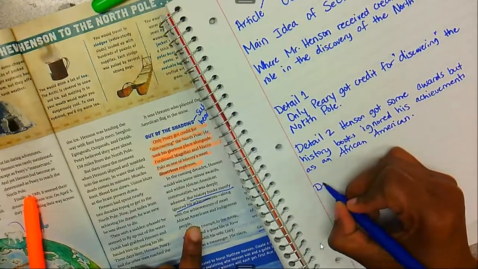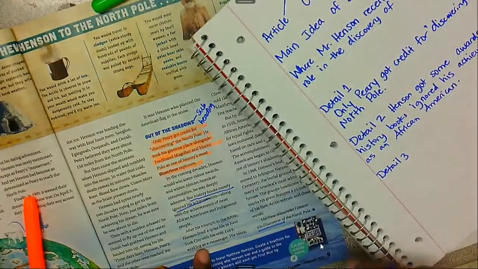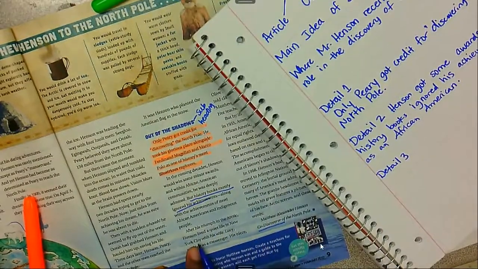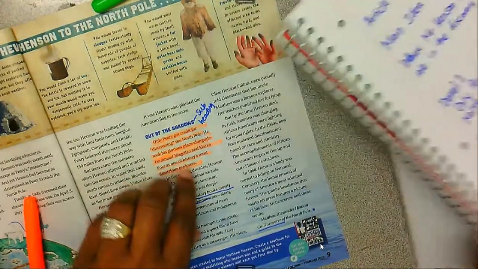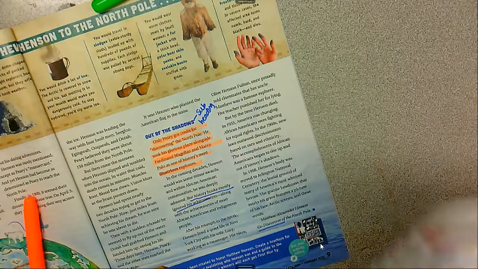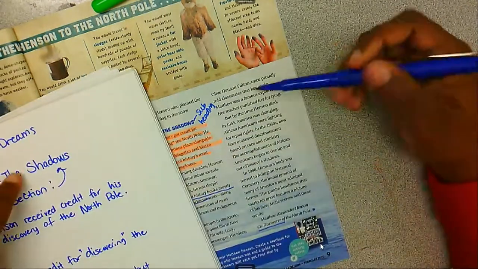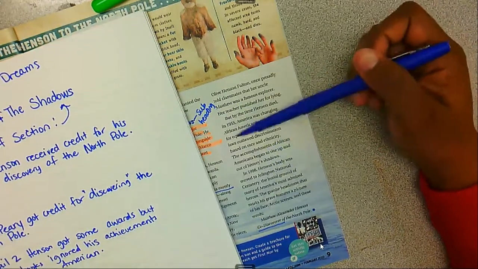Now the third detail says, after his triumph in the Arctic, Henson lived a quiet life in New York with his wife and all that. So these are just additional details. It just adds background information on the rest of his life during this time.